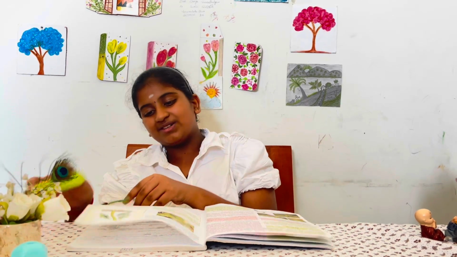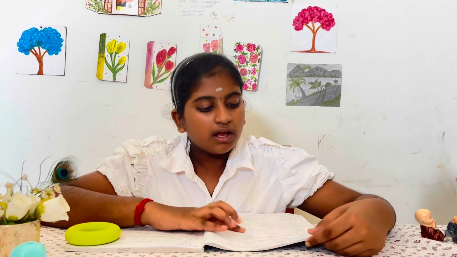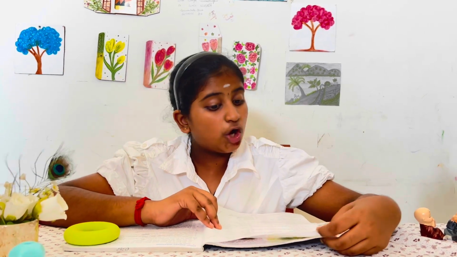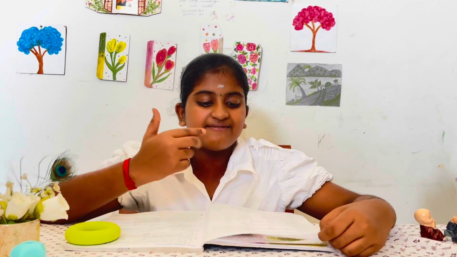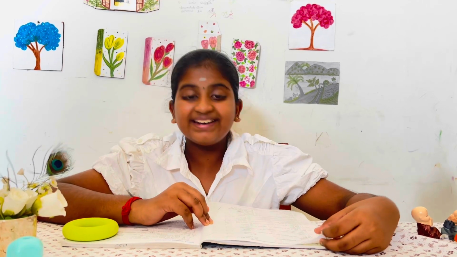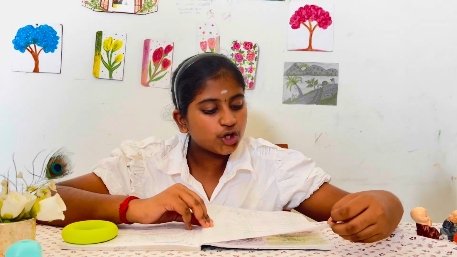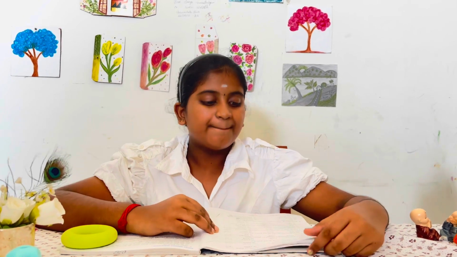Correct. It is rose. Next one. Which one of the following is not an insectivorous plant? Pitcher plant, bladderwort, Venus flytrap, cactus. Correct. Cactus. Which leaf shows parallel venation? Banana, banyan, mango, guava. Banana.